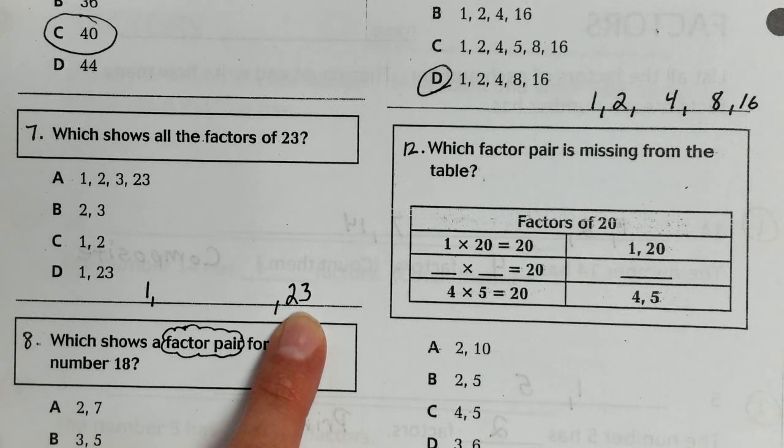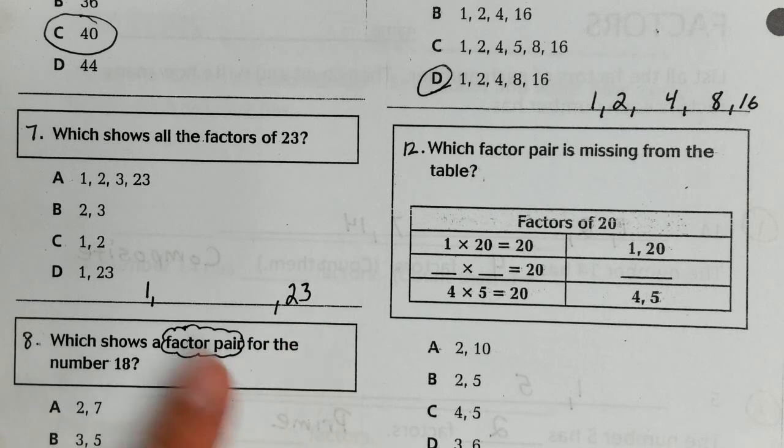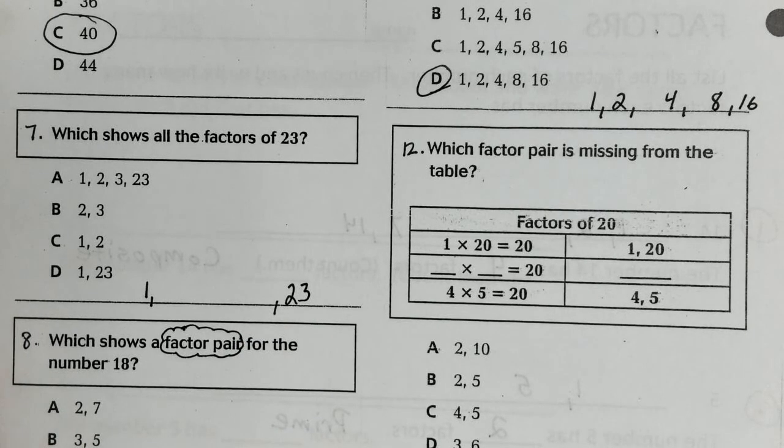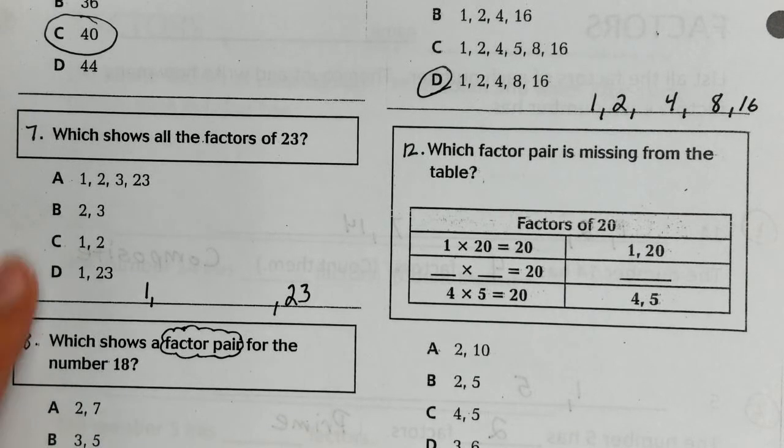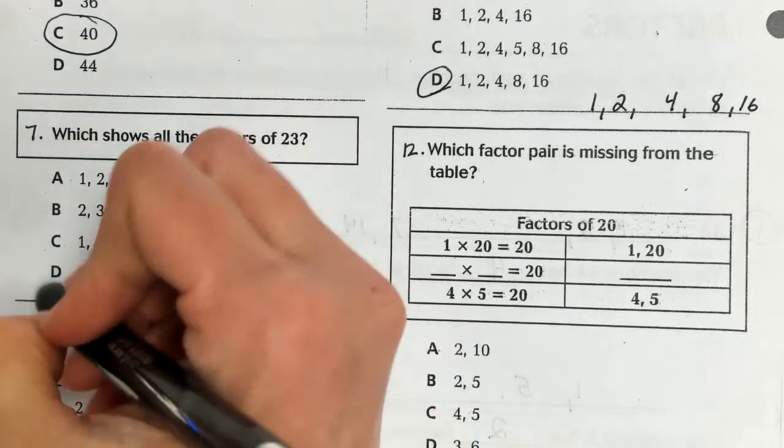Is 5 a factor of 23? No, because it does not end in a 5 or a 0. Is 6 a factor of 23? No, because 2 and 3 are not. So it looks like these are my numbers, 1 and 23. So which of these lists is 1 and 23? D.